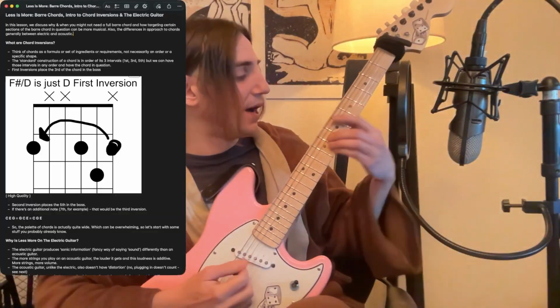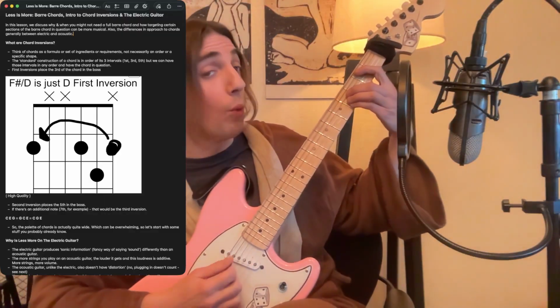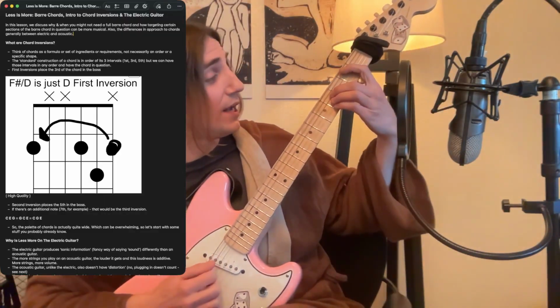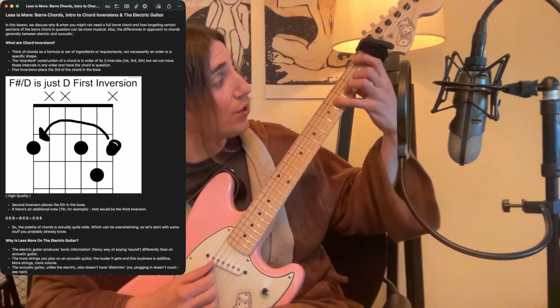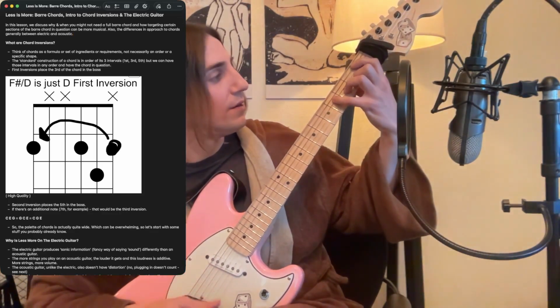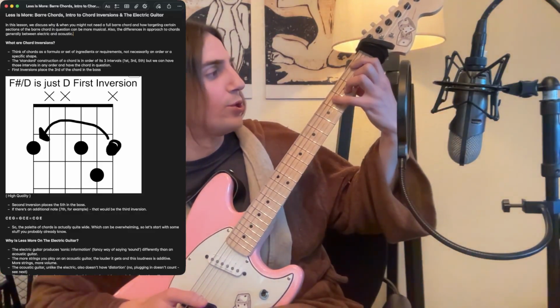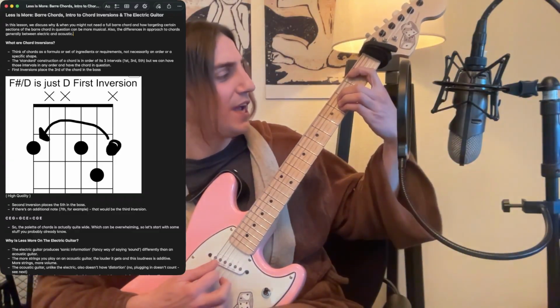One of the easiest examples of this we see is something like Weezer in the bridge to Say It Ain't So. We come down to B, and then we go to this chord, which is actually a first inversion of F sharp major, but it sounds very tense.